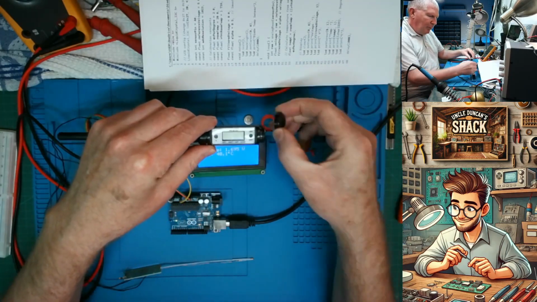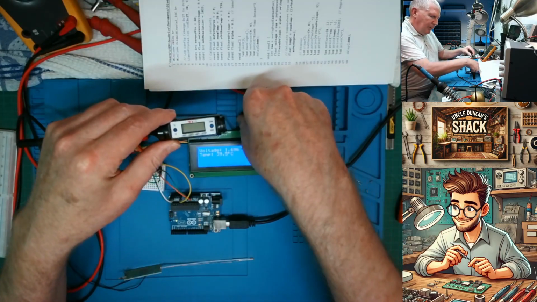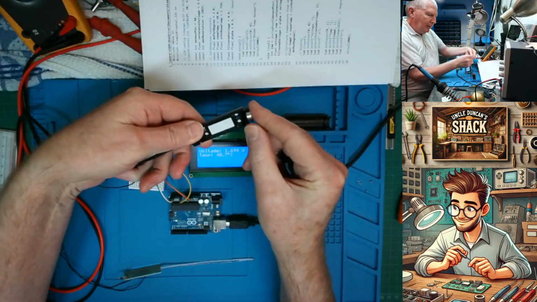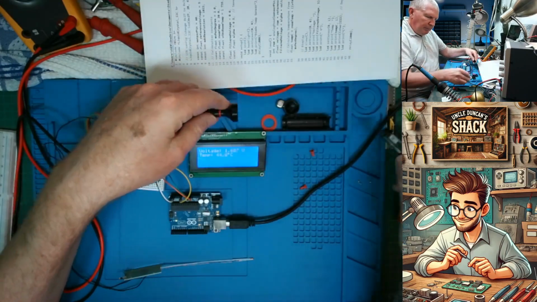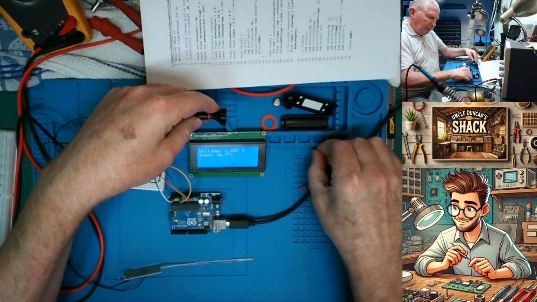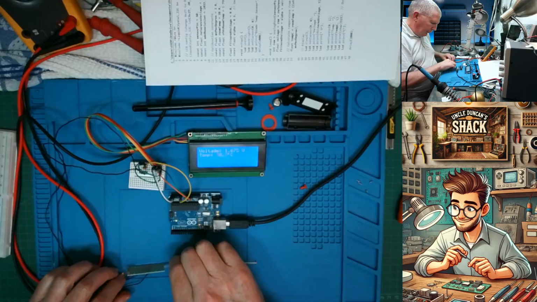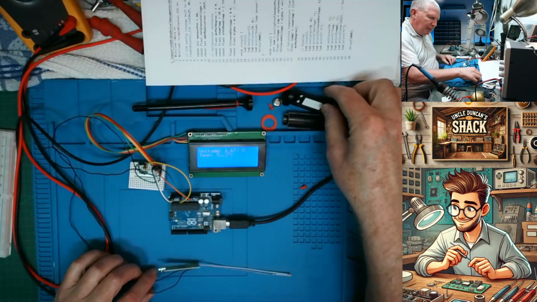Then you got the cap on the end, the LR44 battery sits in the end like that. And you got your two push buttons. So that sits on this little PC board over here.